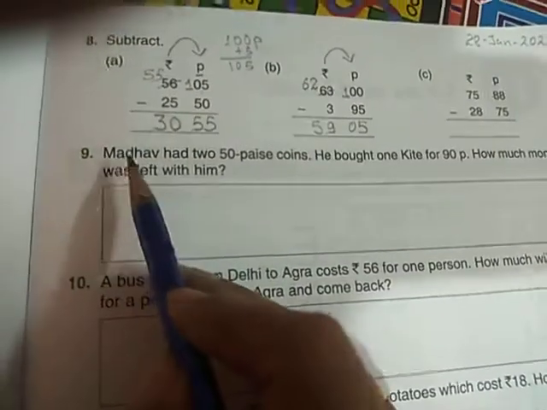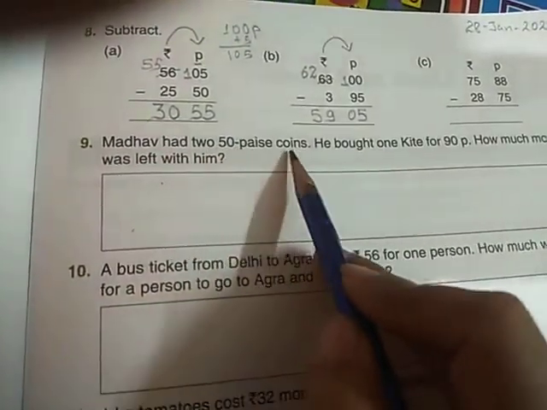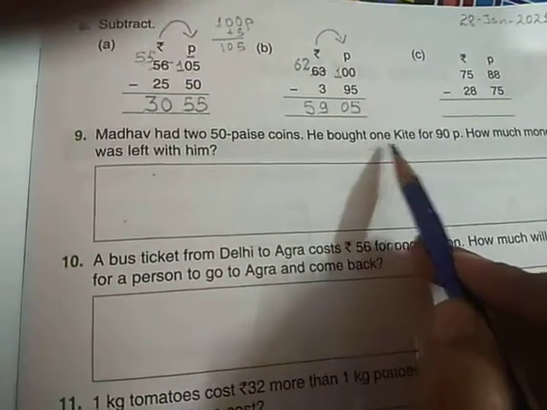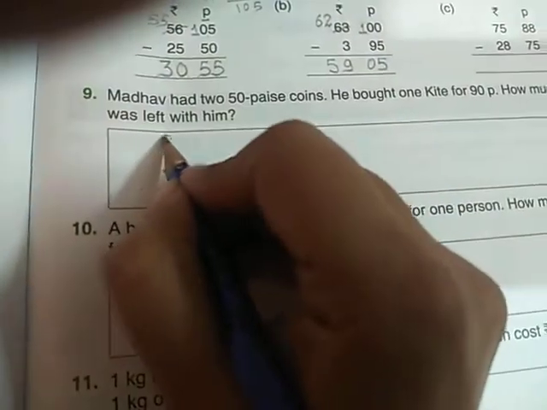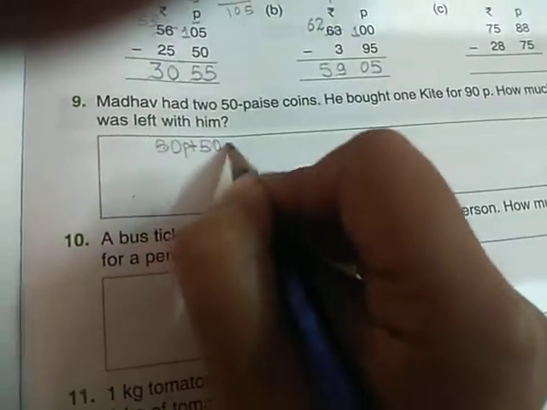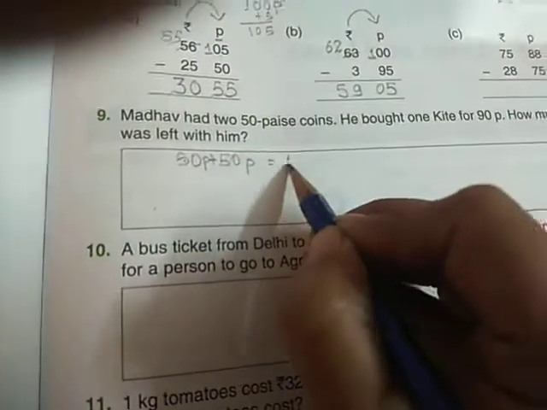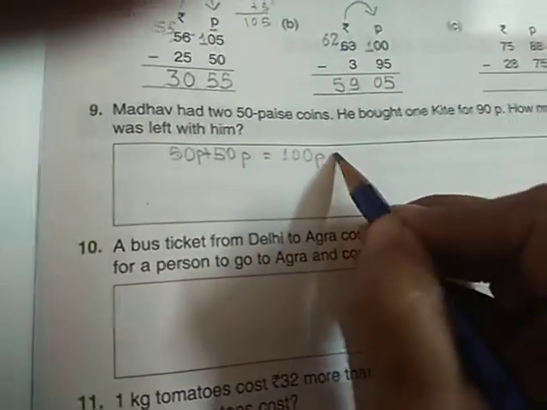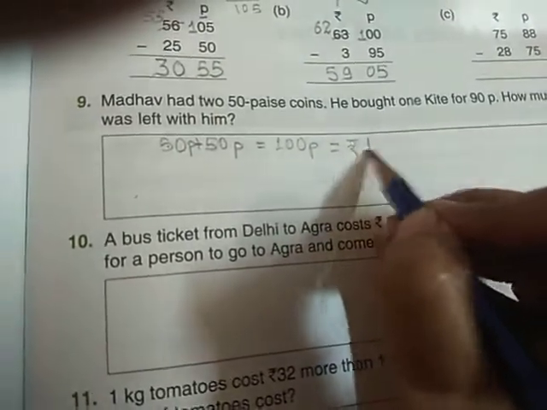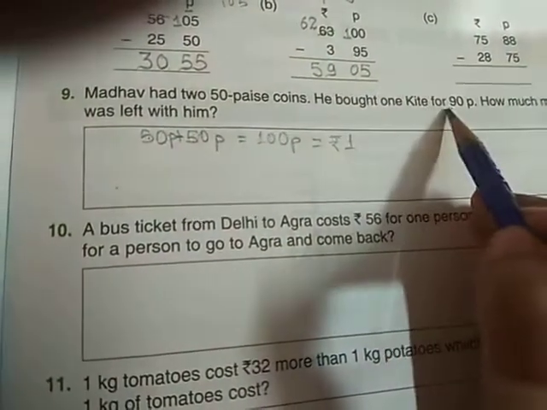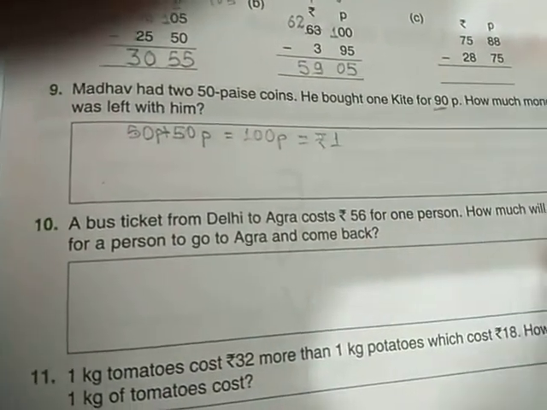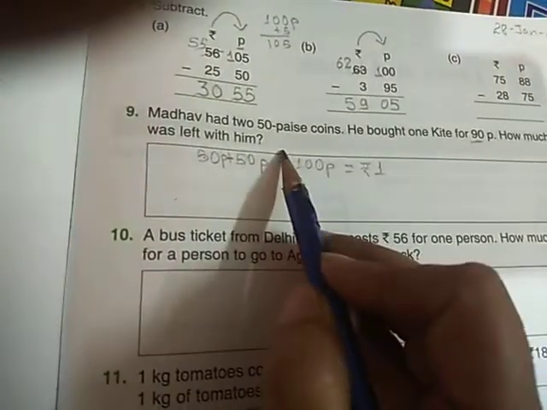See, this story sum. Madhav had a 250 paise coin. He bought 1 kite for 90 paise. A 250 paise coin is 50 paise plus 50 paise, that means 100 paise, which also means 1 rupee. He bought 1 kite for 90 paise. How much money was left with him?